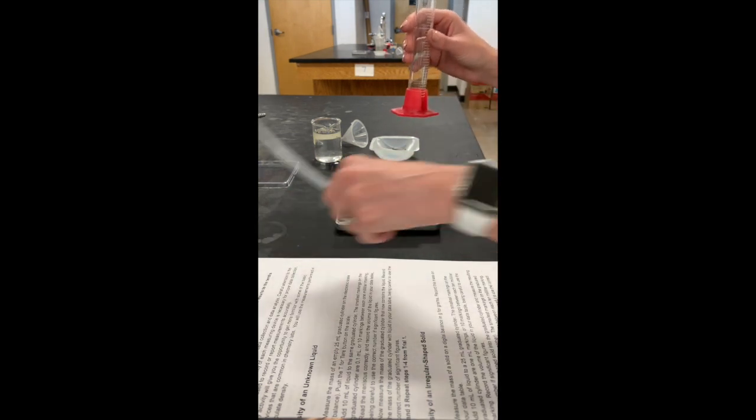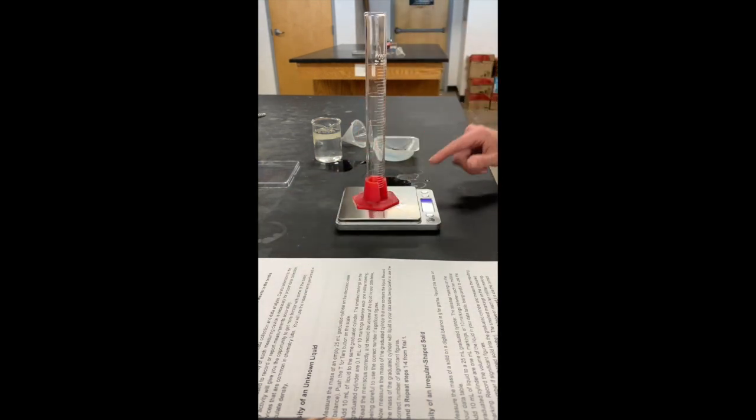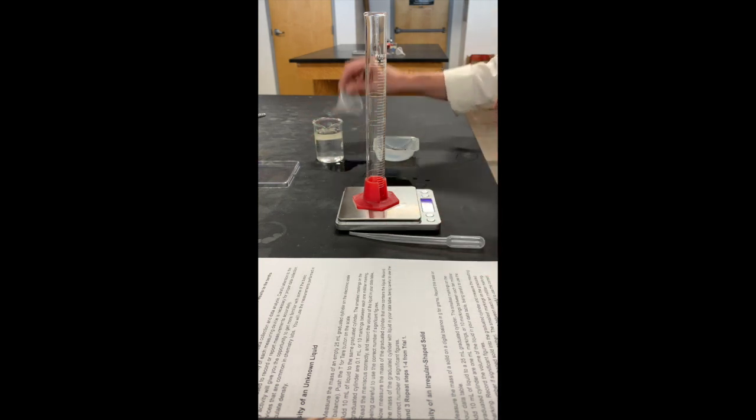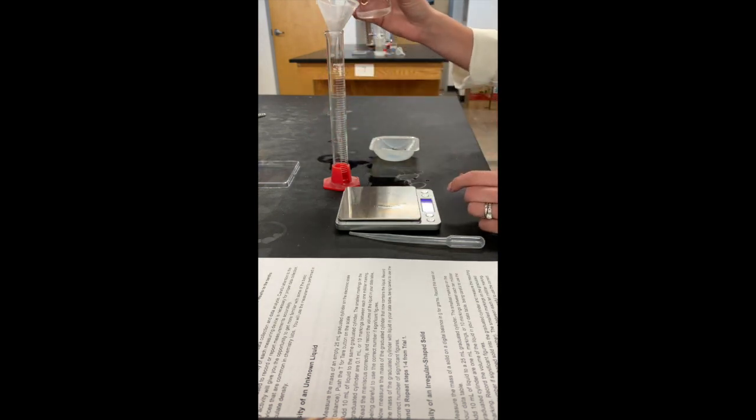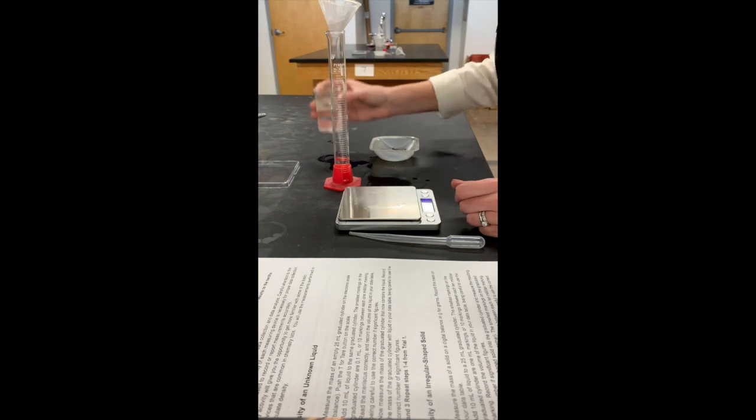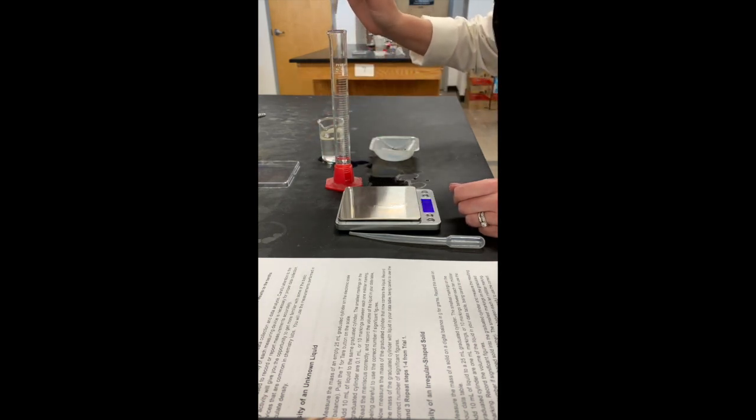Okay, trial 2. If you pour using a funnel, pour it up to about 8, and then you can use the pipette to help you with a bit more accuracy. Oh man, and a little over, friends.